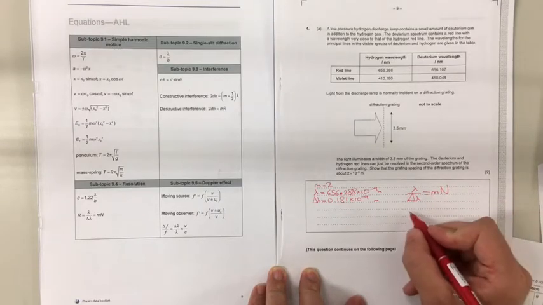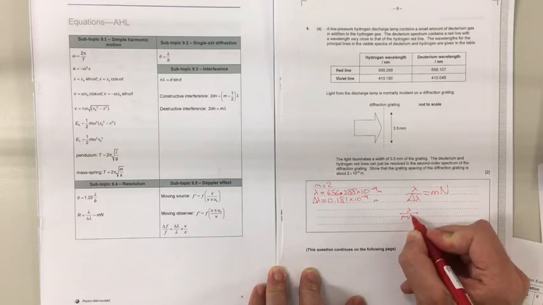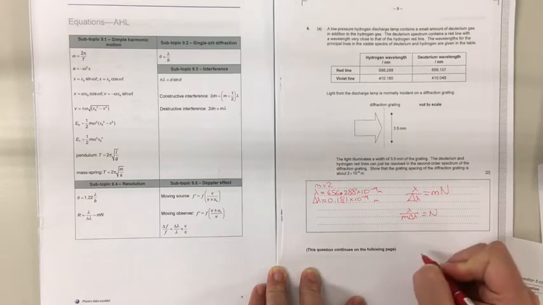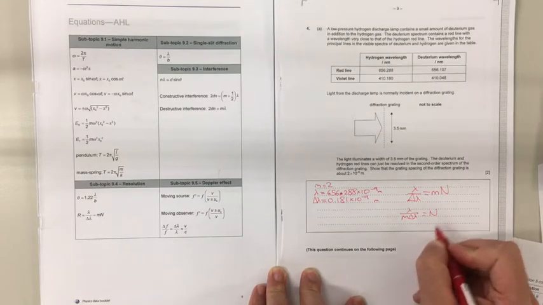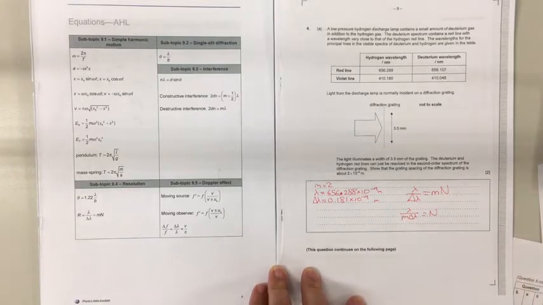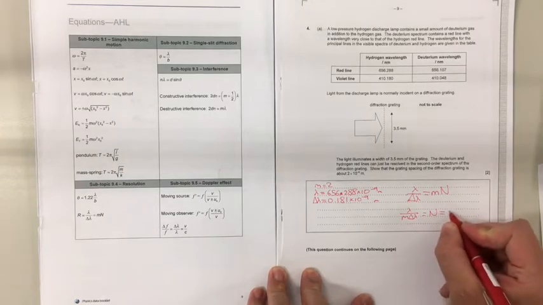So lambda over m delta lambda equals the number of lines being illuminated, and if you put your numbers in there, that ends up giving you 1813 lines.